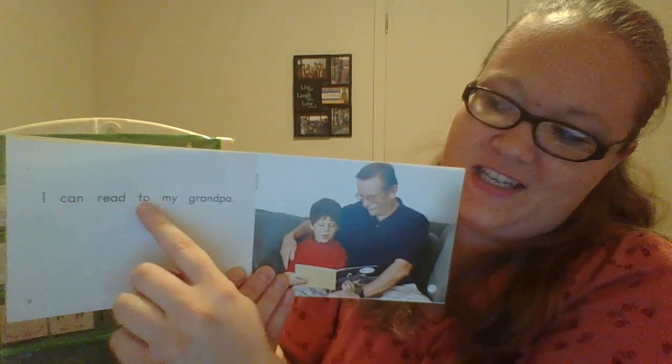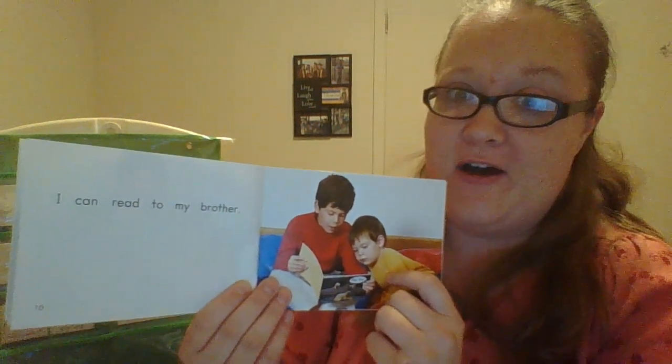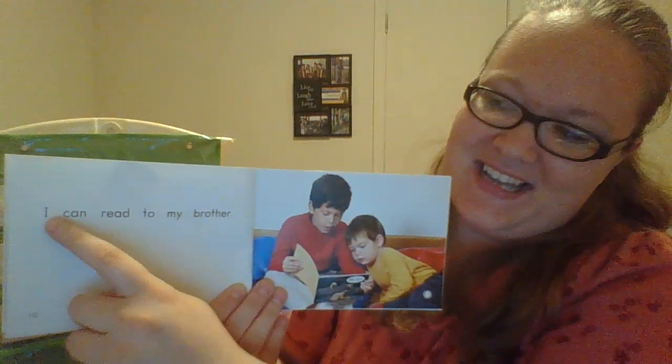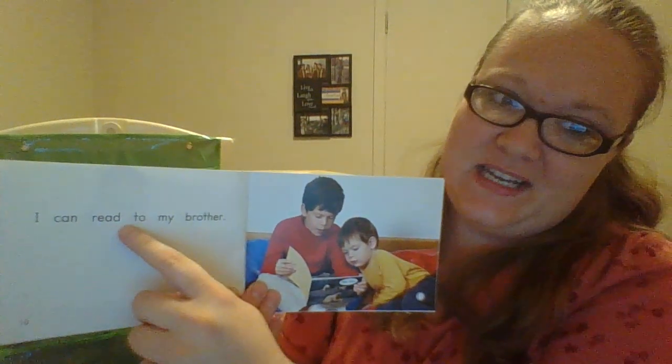Okay, we had grandma, and now we have grandpa. Great job. I can read to my grandpa. Here's a little boy next to him, so that must be his little brother. Good job. I can read to my brother.